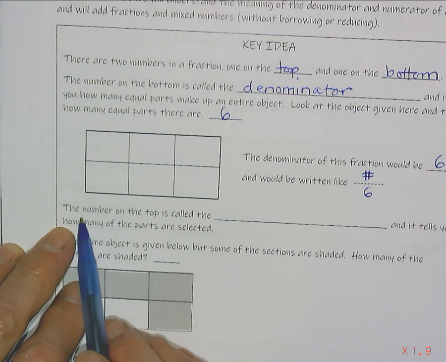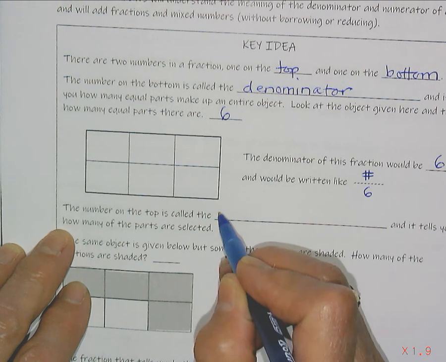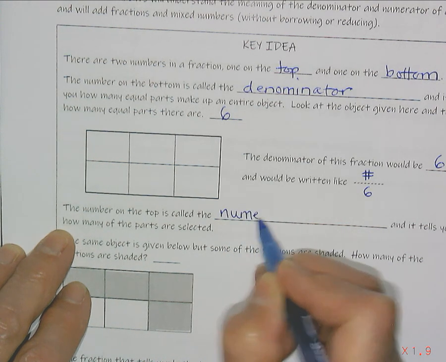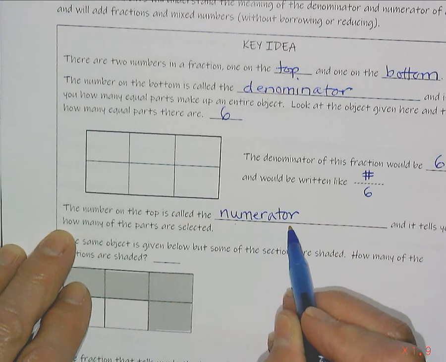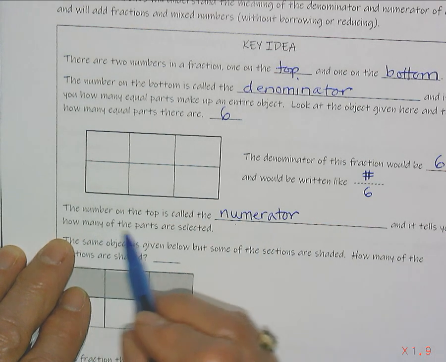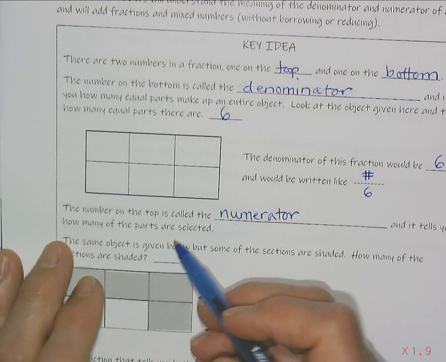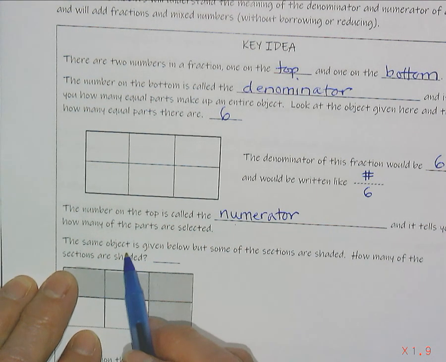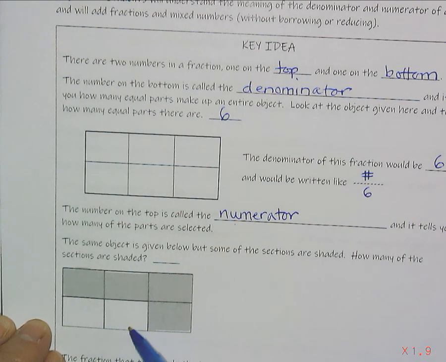So now let's talk about the top number. The number on the top is called the numerator, and it tells you how many of the parts are selected. The same object is given below. I took this object right down here, but some of the sections are shaded.